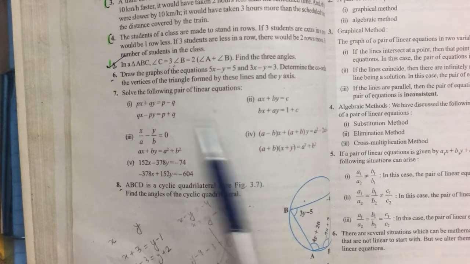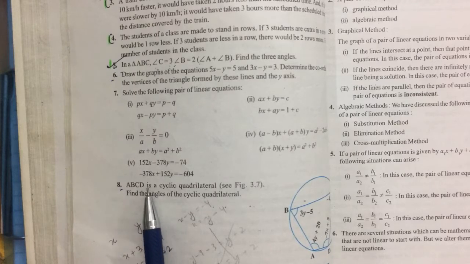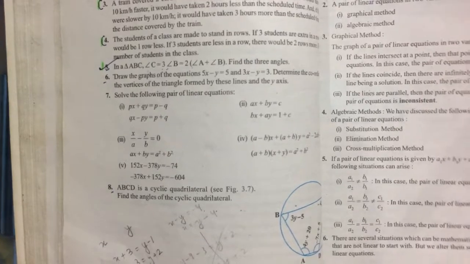Now to solve these first 4 parts, you could use any of the 3 algebraic methods, preferably elimination or maybe cross multiplication. I am going to use the elimination method in all of these parts and show you the solutions of the first 4 parts. The 5th part is a little different and we will get to it at the end. Let's start with the first one.